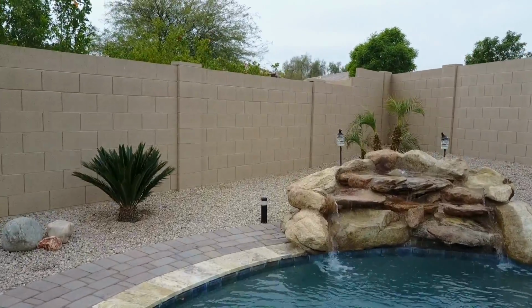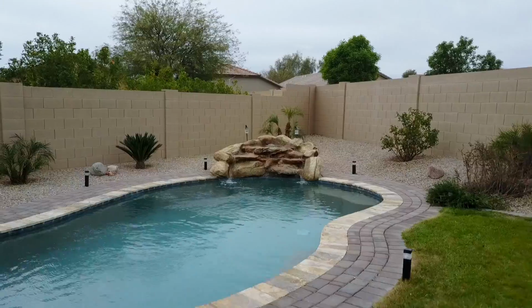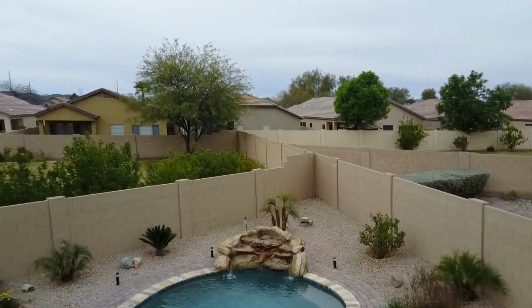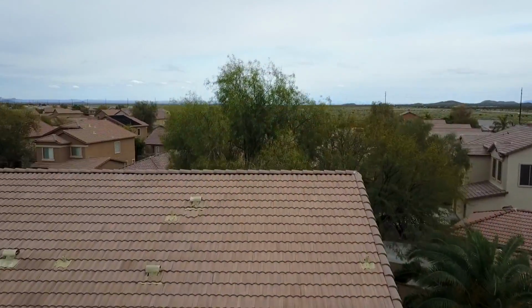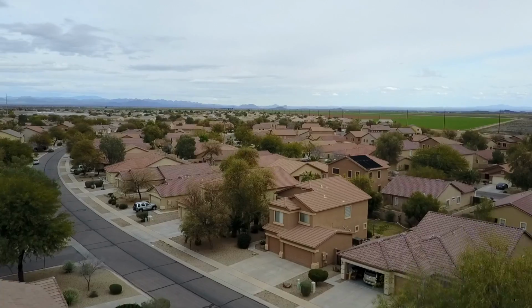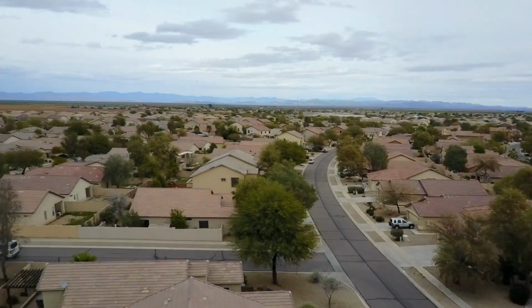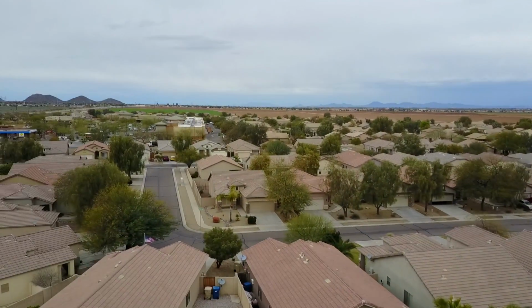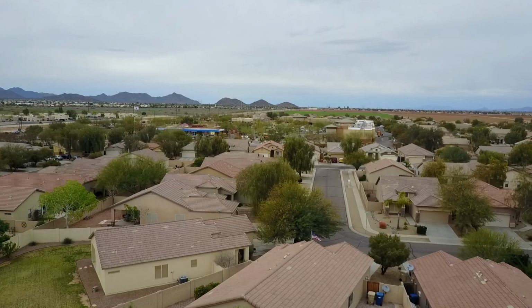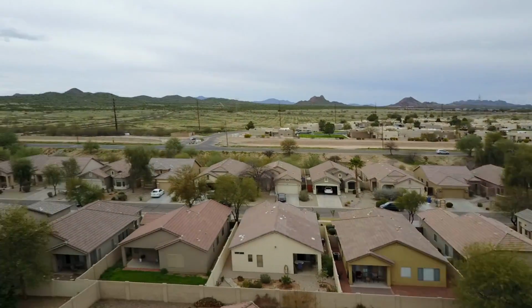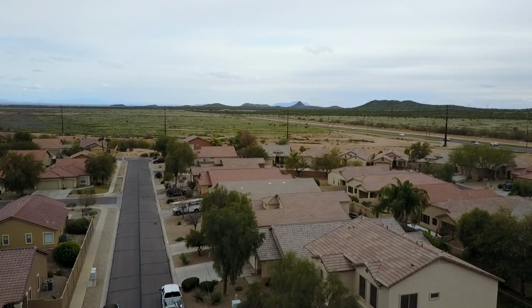And obviously not going all the way to the wall. I don't want to risk running into the wall or damaging property. So you just want to be very mindful of where your drone's at. And I think about this time I'm just about finished. And let's see. I don't know why I'm panning around.